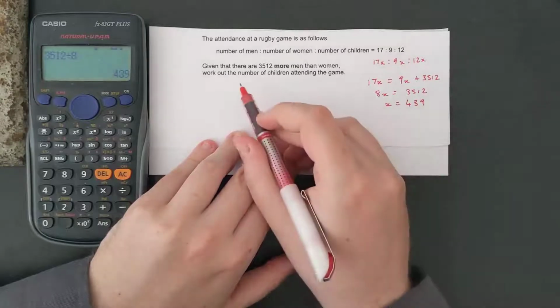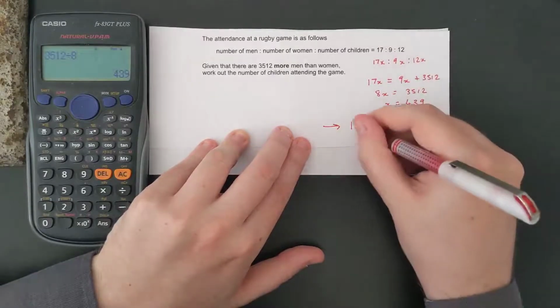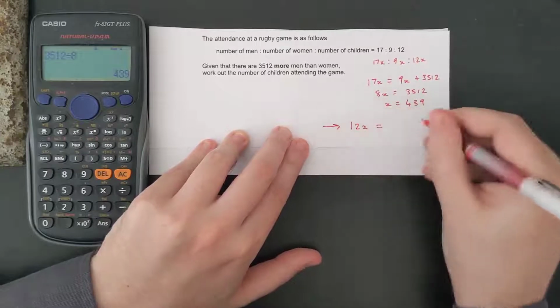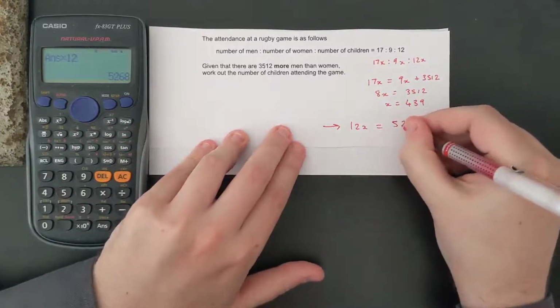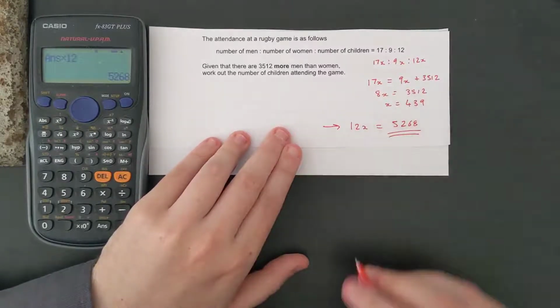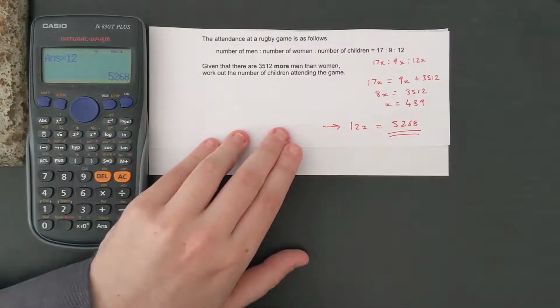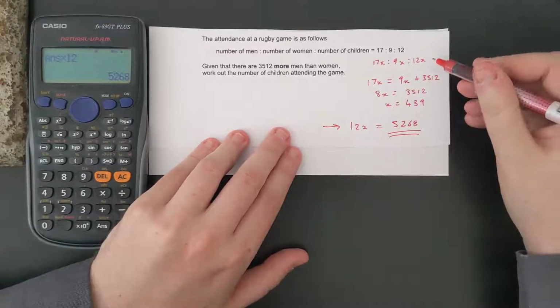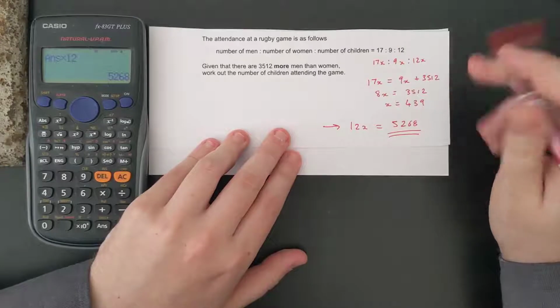439. And I want the number of children attending the game, so the number of children will be 12x, which is 12 times 439, which is 5,268 children. There are loads of other ways to do this, including trial and error, but it will take an awfully long time and won't necessarily gain you full marks in the exam. For my money, this is the clearest, simplest, and most applicable to this sort of problem.